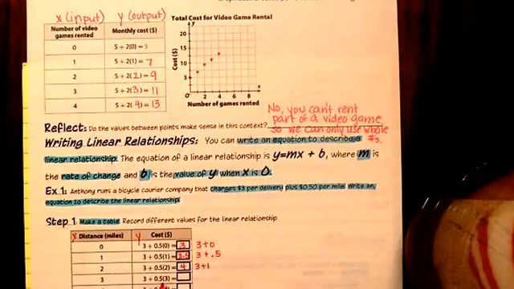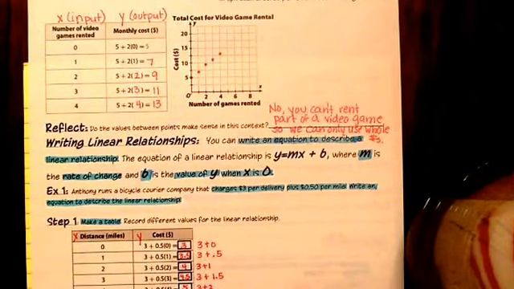If we go 3 miles, 0.5 times 3 would be 1.5, so 1.5 plus the $3 charge would be $4.50. And if I multiply 0.5 times 4 miles, that would be 2. So 3 plus 2 would give us a $5 cost.